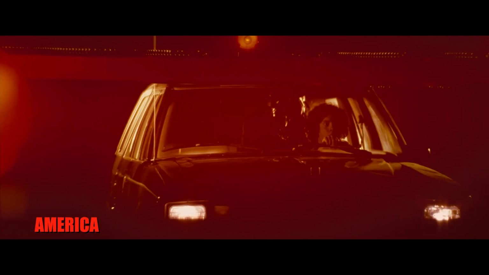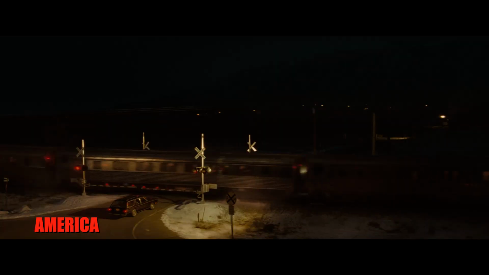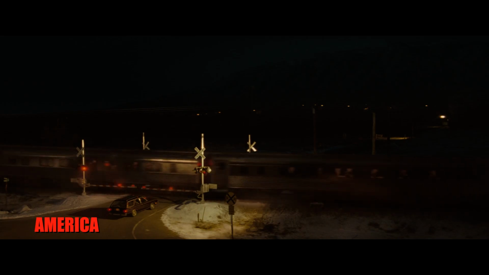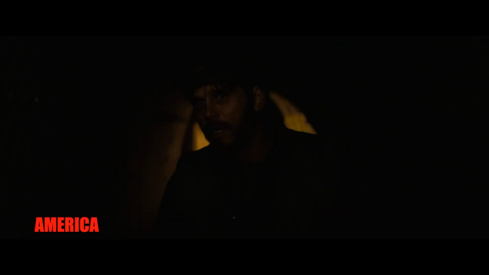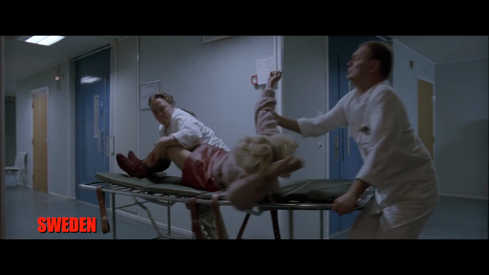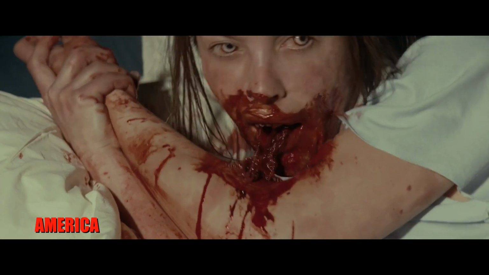Reeves's Let Me In uses tighter pacing. Scenes are more rhythmically structured: build-up, release, aftermath. It's still slow by Hollywood standards, but it moves with purpose, always leading us to the next emotional beat. The Swedish film drifts like memory. The American one pulses like a heartbeat.